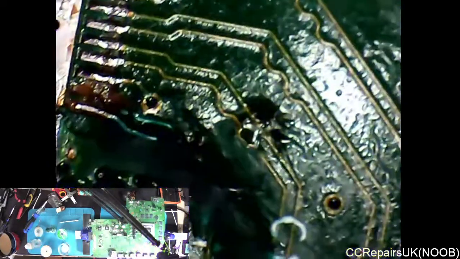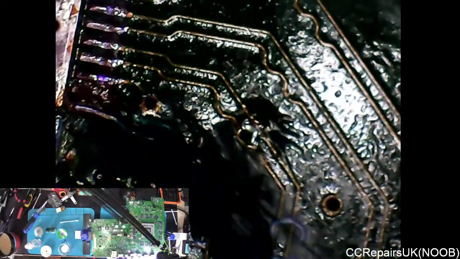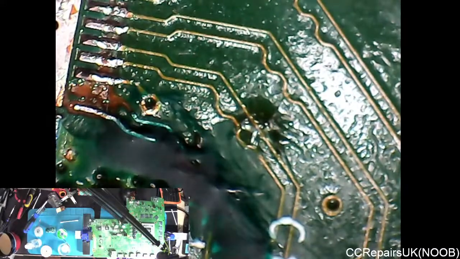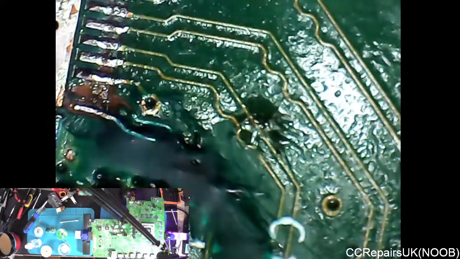I don't know how well this is going to cure. It's not going to be perfect, but it will be.